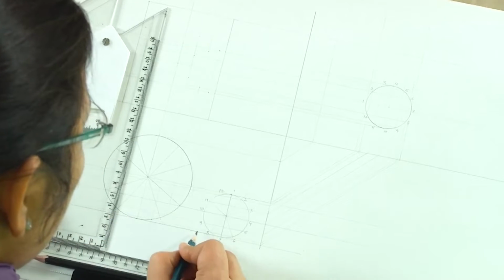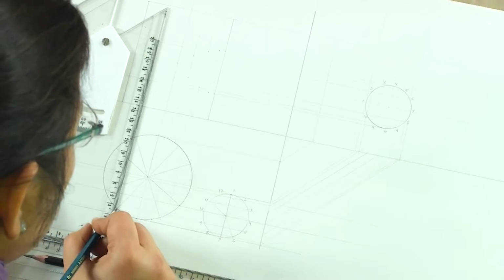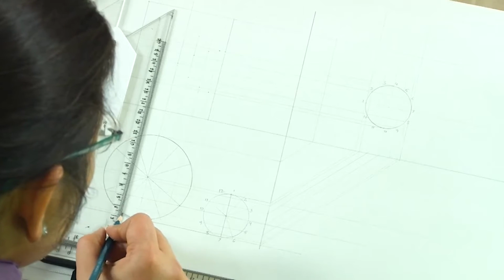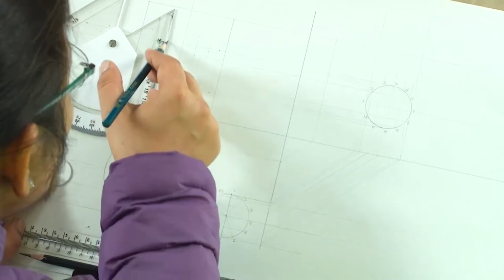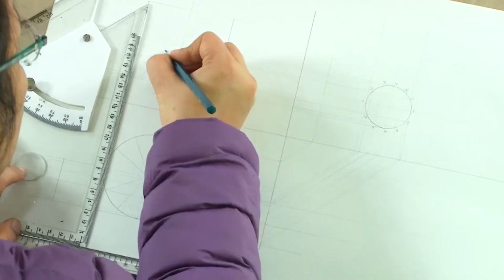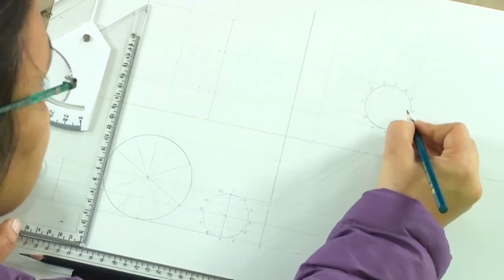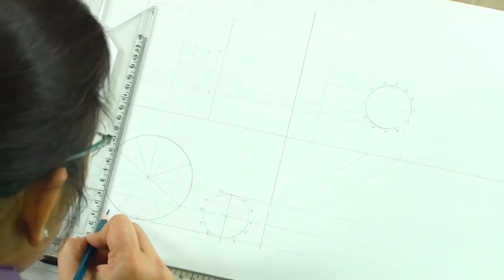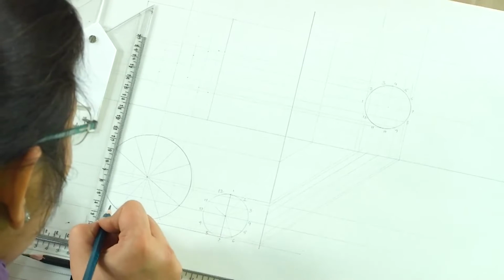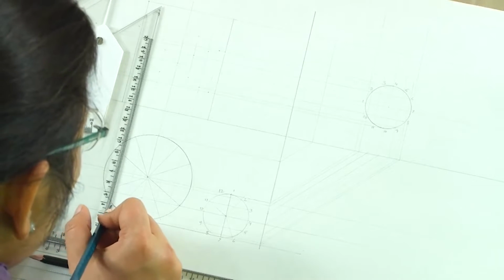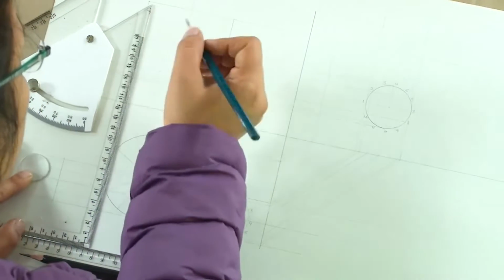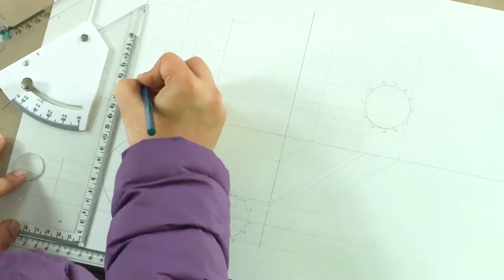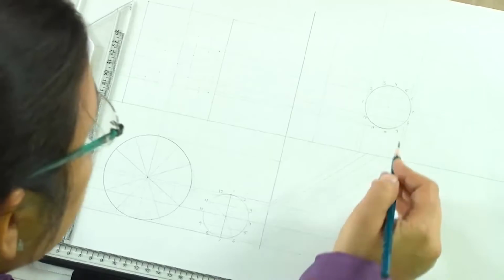Now if you look at this 6 and 8 here, this is where it intersects. So what we have is the 6 and 8 here. Then we have 5 and 9 which are coming here.